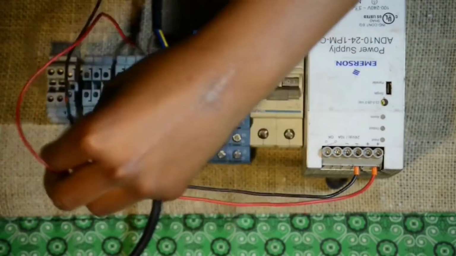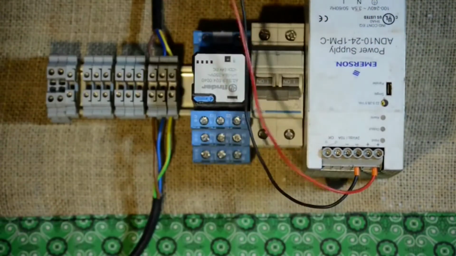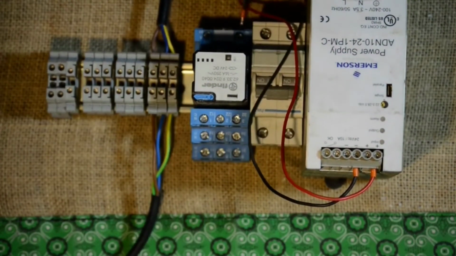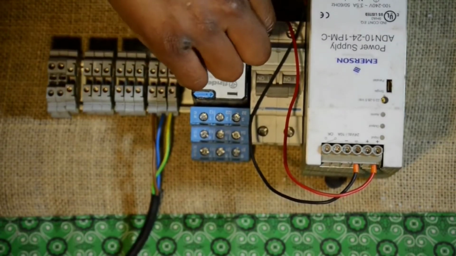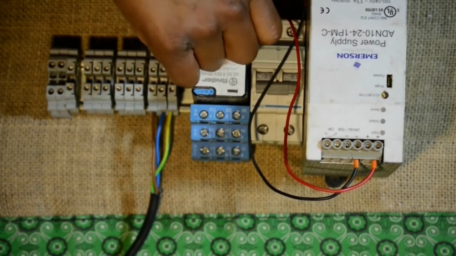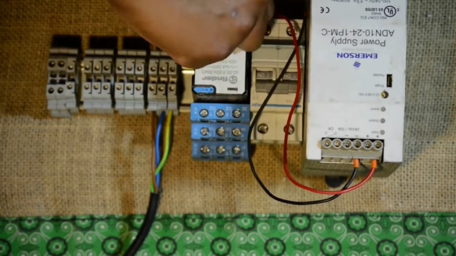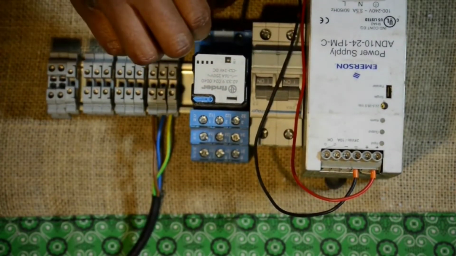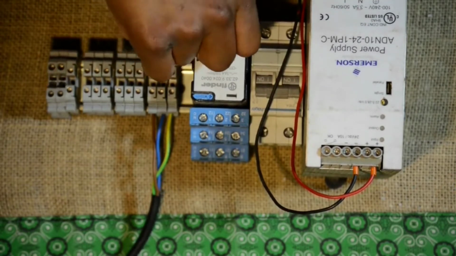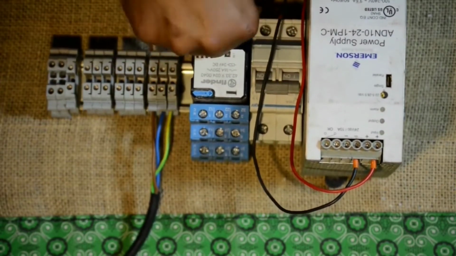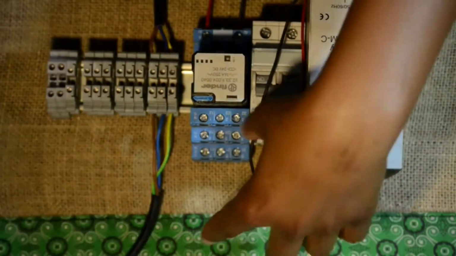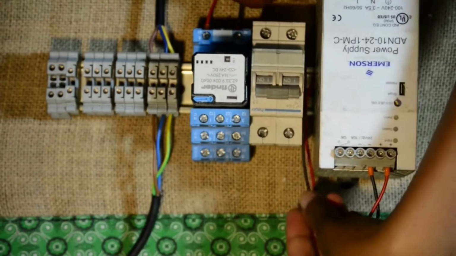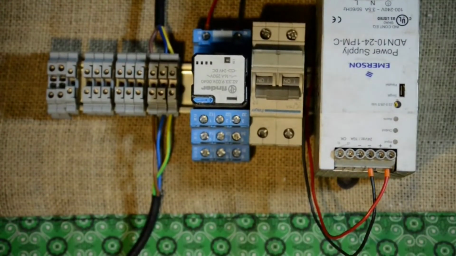So now that we've connected the conductors to our 24 volt supply, we're gonna go ahead and connect these 2 wires to the A1 and A2 of the relay. The A1 and A2 is basically the coil. As you can see on the relay there, it says 24 volt DC. So by connecting this 24 volts to A1 and A2, we will be powering this circuit.